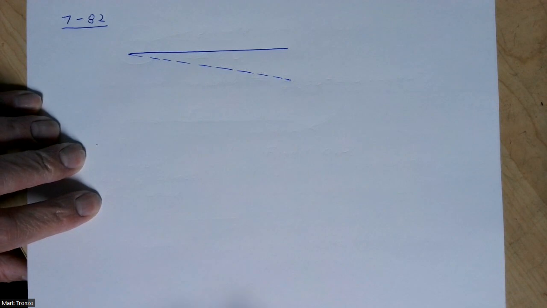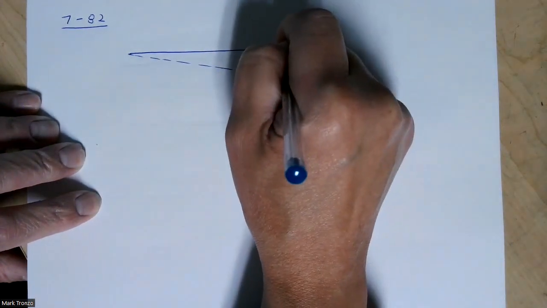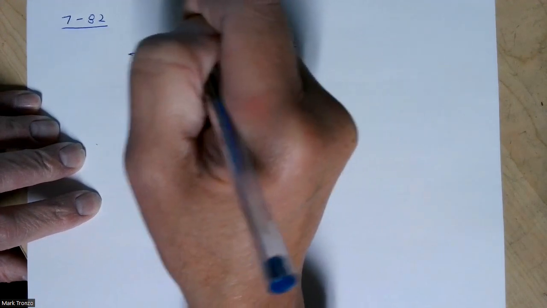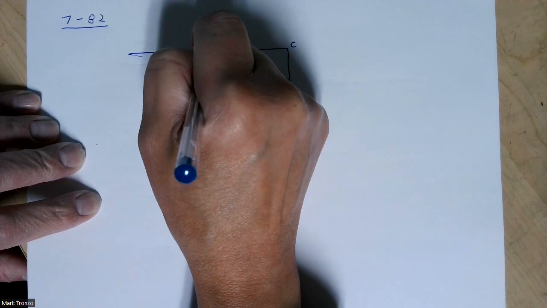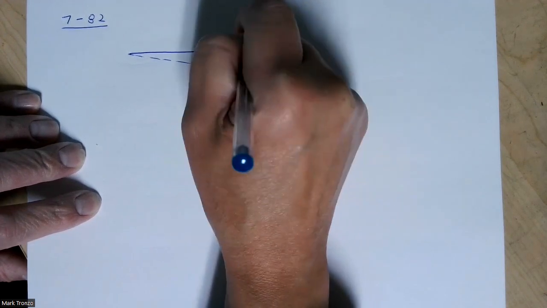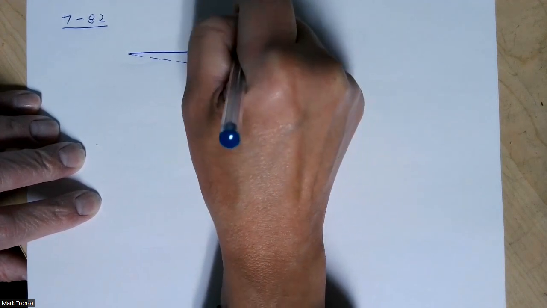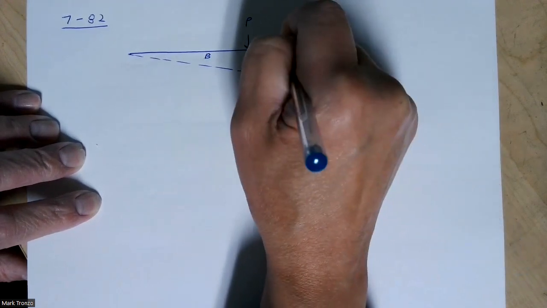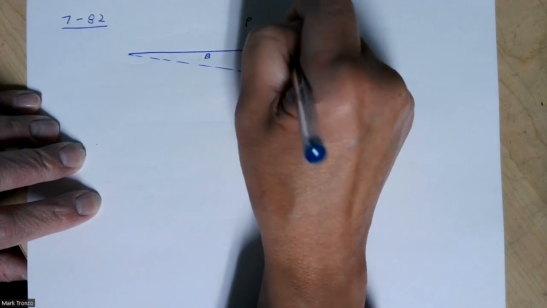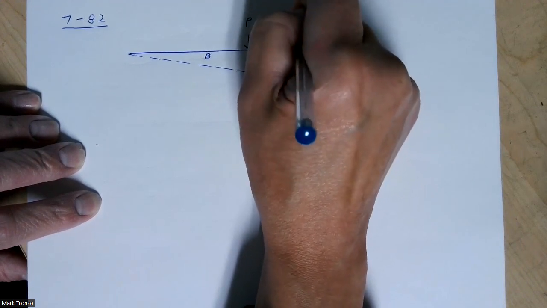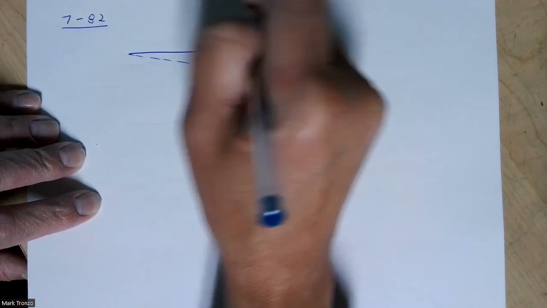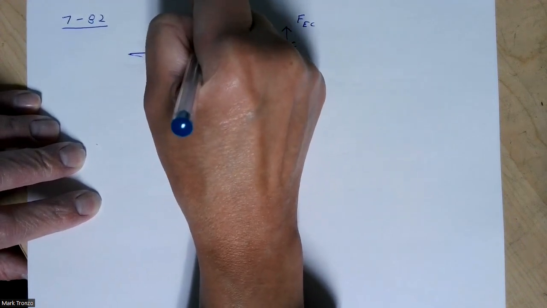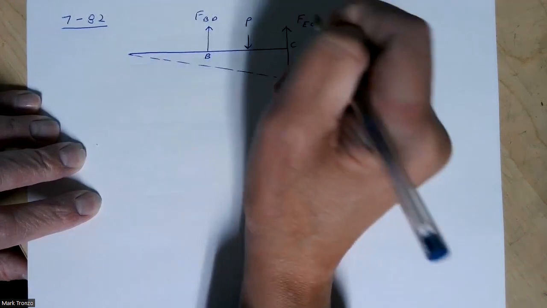And this one right here, this is again the point C. This is the point B over here. Then there's some load P over here. And then there's going to be some reaction. This is going to be displaced. So this is FEC. FBD, like this.